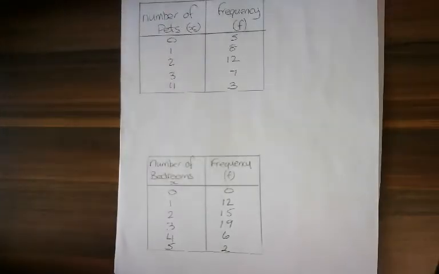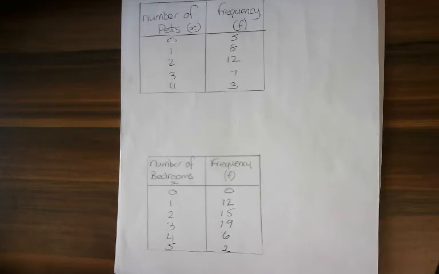So what I would like you to do now is, in your books or on a piece of paper, have a look at these two frequency tables, and I would like you to find, please, the mode, the mean, the median and the range of these two frequency tables. Just to give you a heads up, the first one, the median is the easier of the two to do. The second frequency table is going to give you a position which is halfway between two numbers. So bear that in mind when you're doing this one.